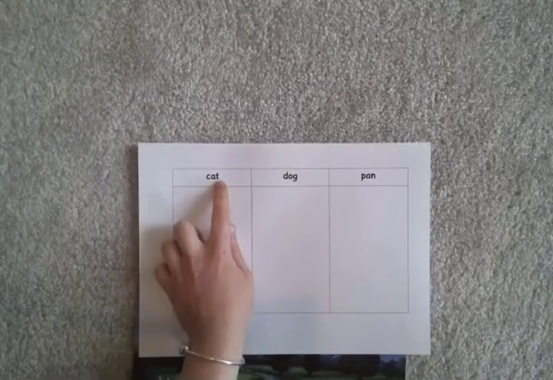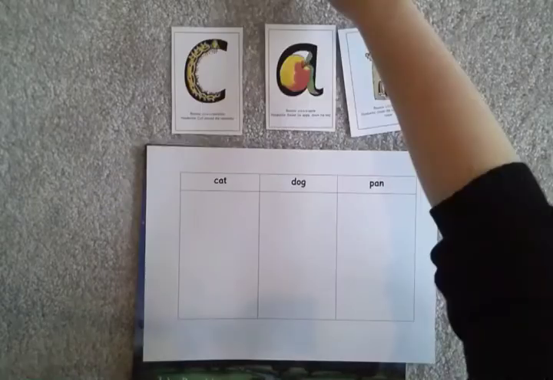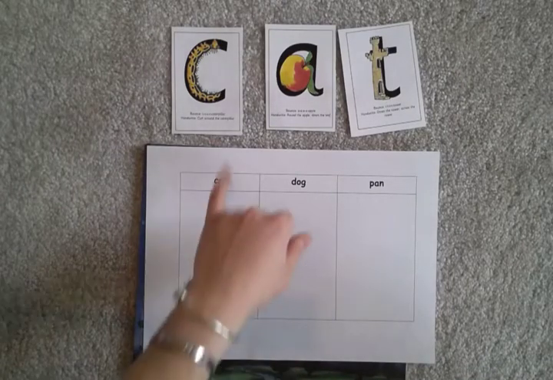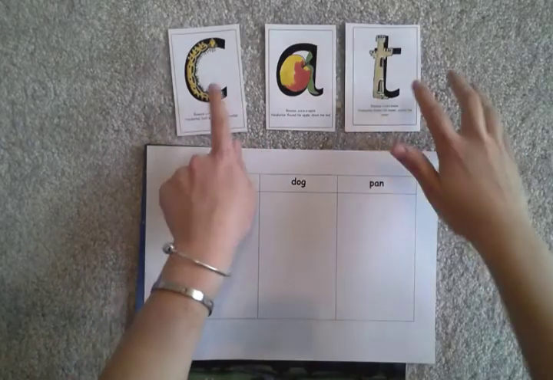So you might look at the word cat, and think about how you can change your sounds. So you're going to change your first sound, cat.